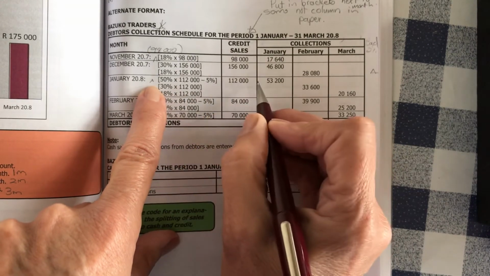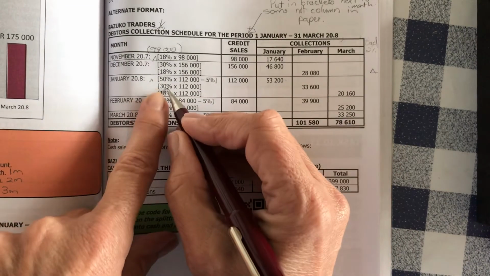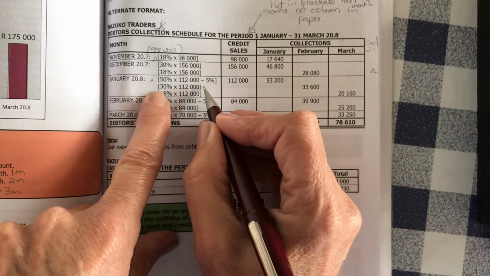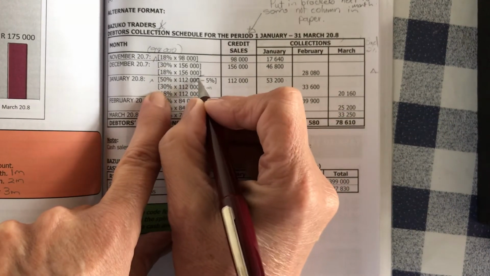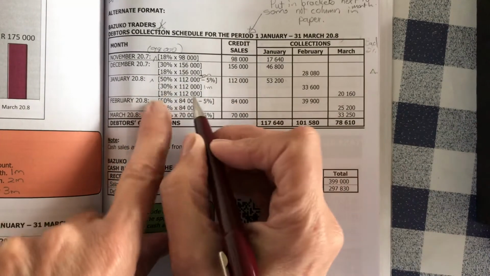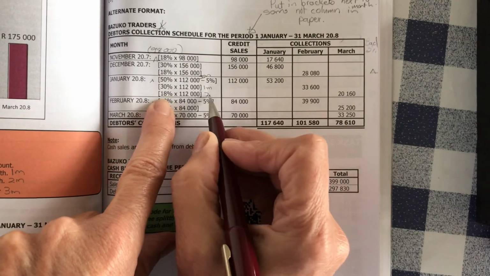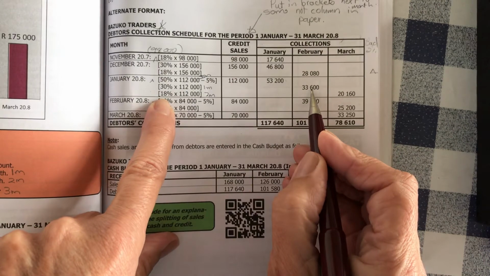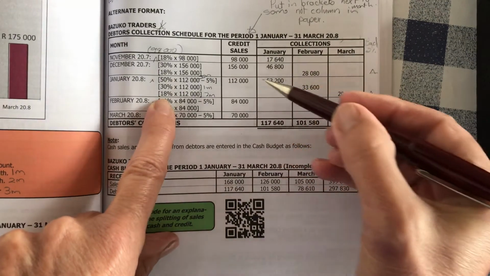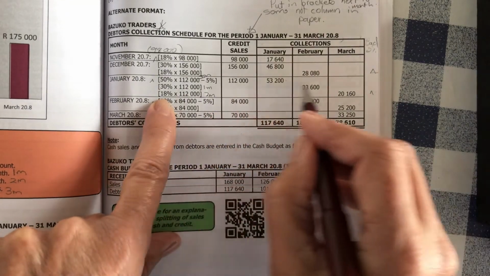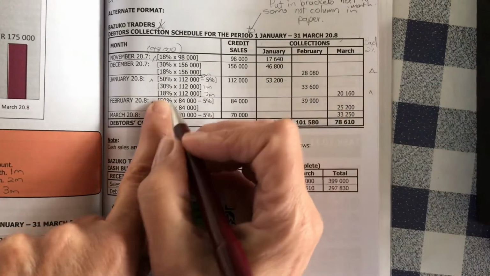Minus 5, that gives you that. 30% next month, that's 1 month. Then 18% 2 months. The rest will be written off. They stagger it like that. We will just write it in one line.